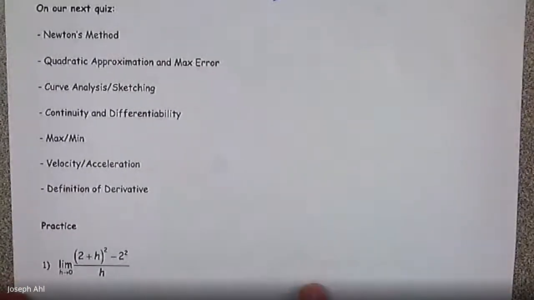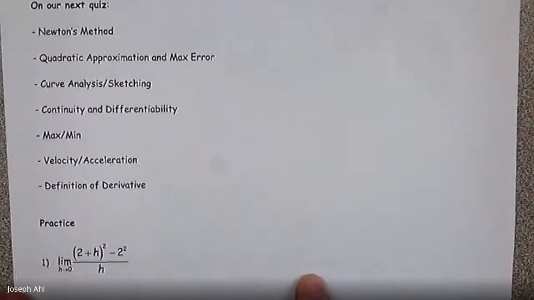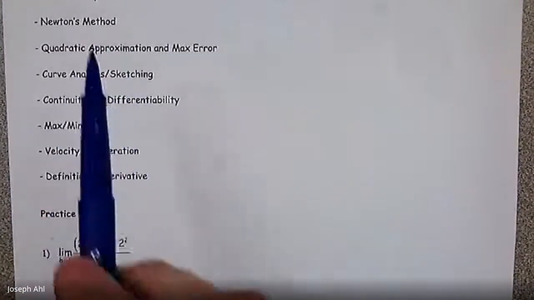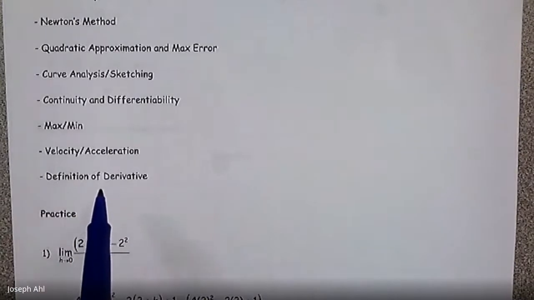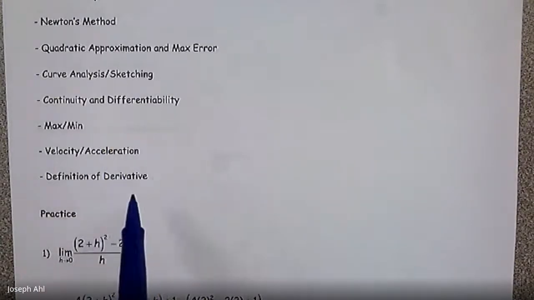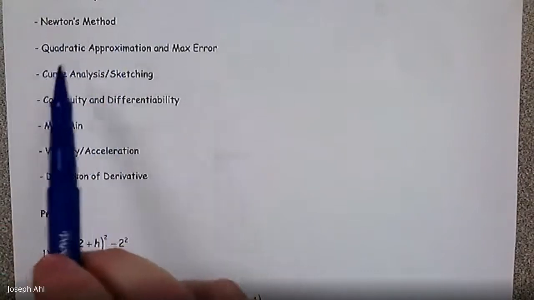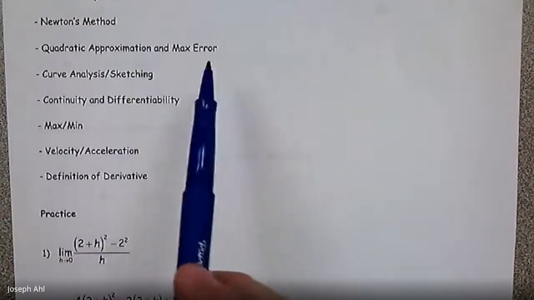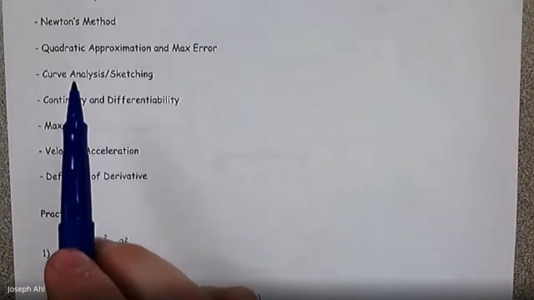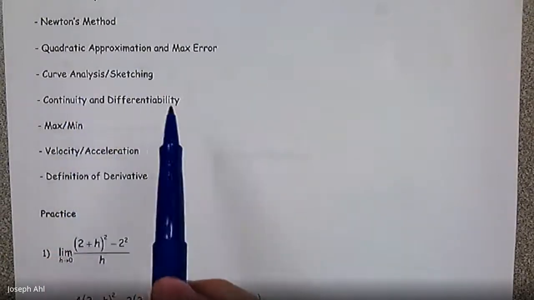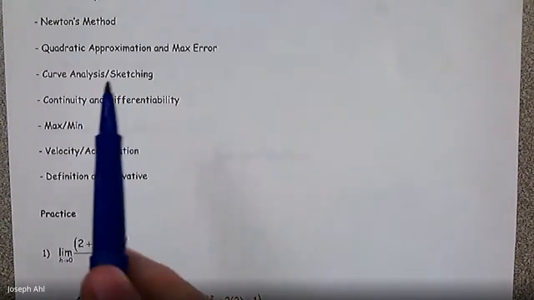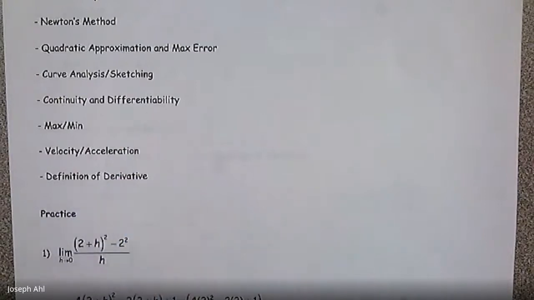Day 30 is technically going to be our next quiz, and what's going to be included on it? Well, all the things we've been working on. A lot of this was included on that day 28 practice that hopefully you're just about finished with, or if not, we'll be finishing up soon. But we've got things like Newton's method, quadratic approximation, and the max error that is associated with those approximations, curve analysis and sketching, continuity and differentiability, max-mins, velocity and acceleration, and some quick practice with definition of derivative.